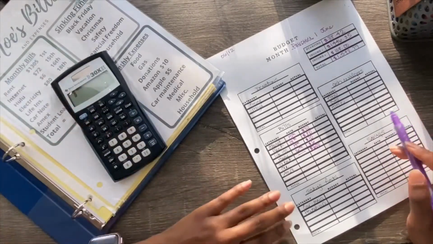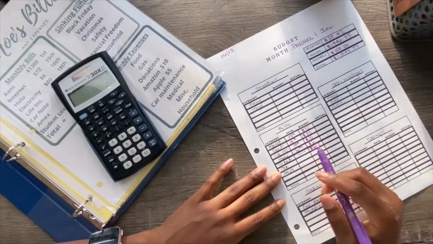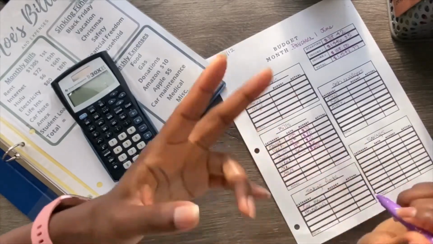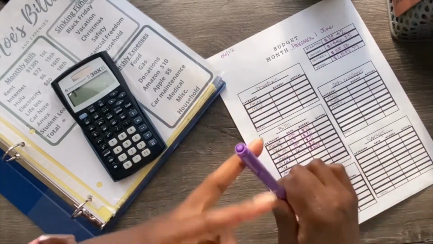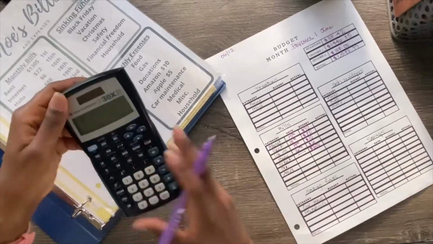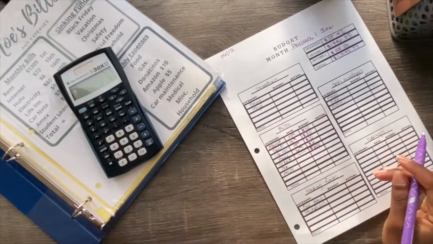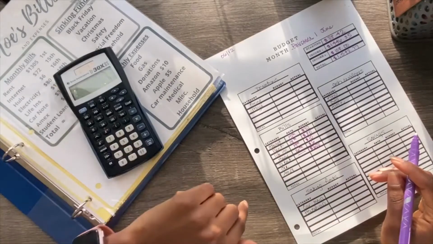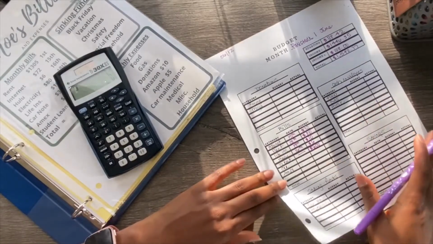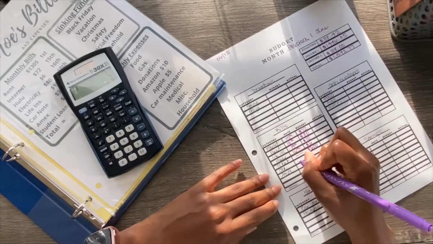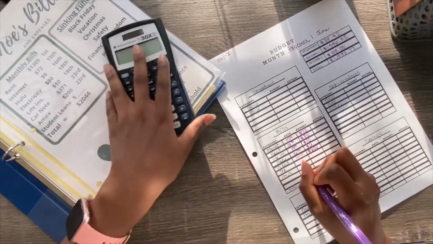So my car note, I was able to make a $12 payment and a $20 payment towards my $371. It's like $370 and some change, something like that, for the month of May's money. So I have $326.83 left, so I'm gonna put my car, when is that due?